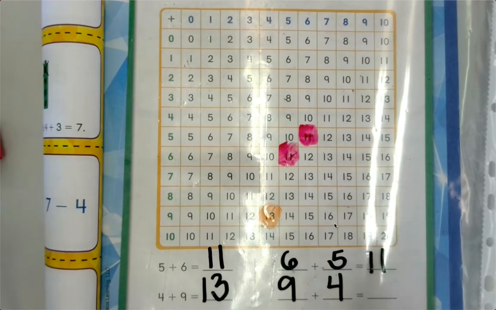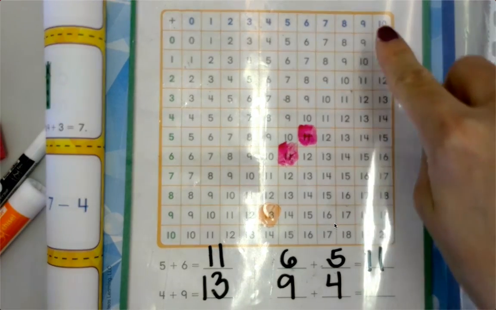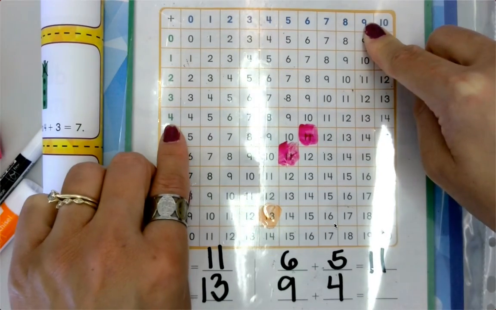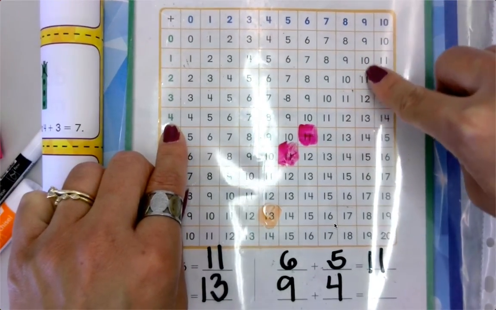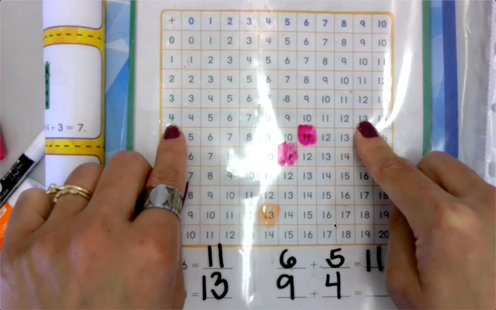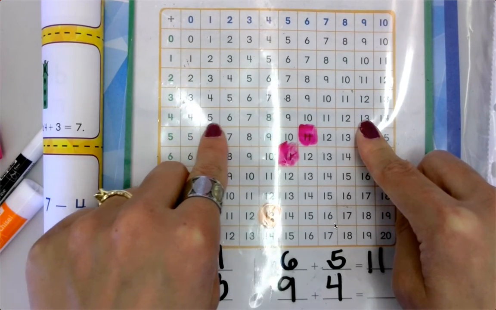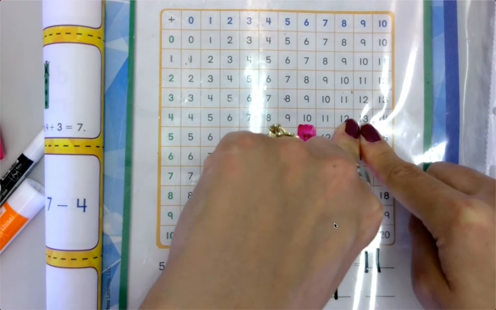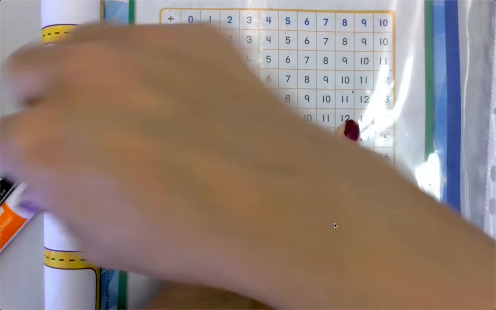Okay, now take your finger. My right finger is going to go to 9. My left finger is going to go to 4. I'm going to go down. I'm going to go across. Okay, and I land on that number.